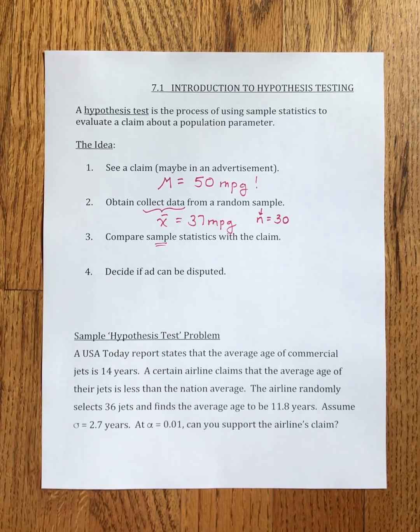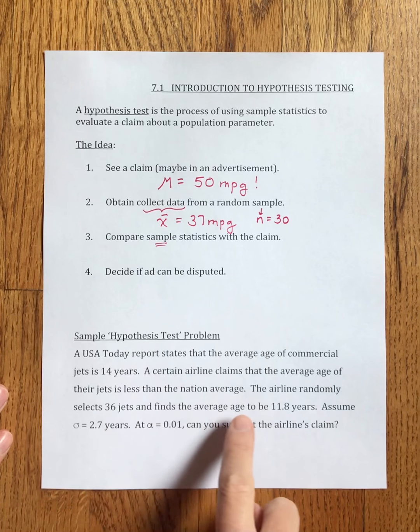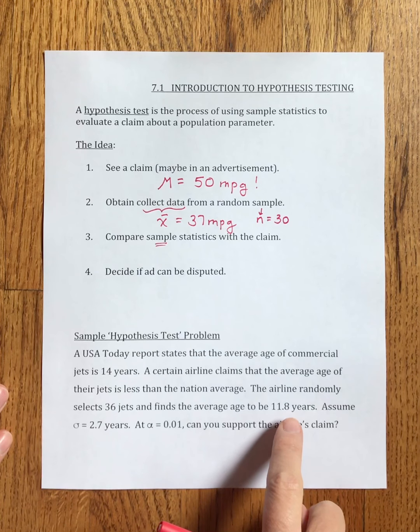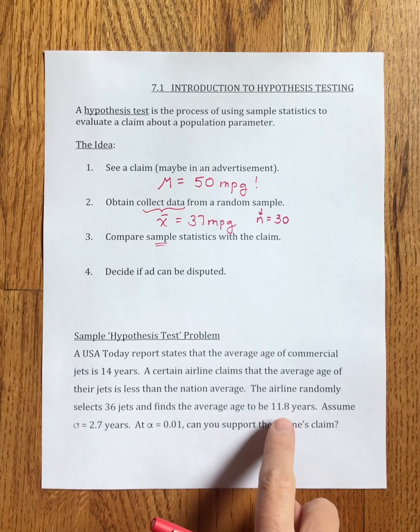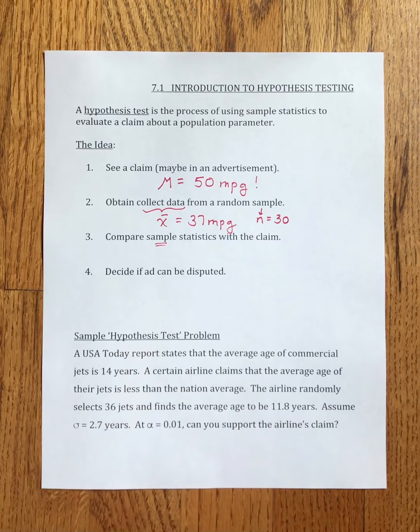Something like, a USA Today report states the average age of commercial jets is 14 years. A certain airline claims the average age of their jets is less than that. So we have a sample of 36 jets and find their average to be 11.8 years. Kind of like we were saying up above, do we think 11.8 is close enough to 14? And this section will help us see all the steps necessary to decide that.